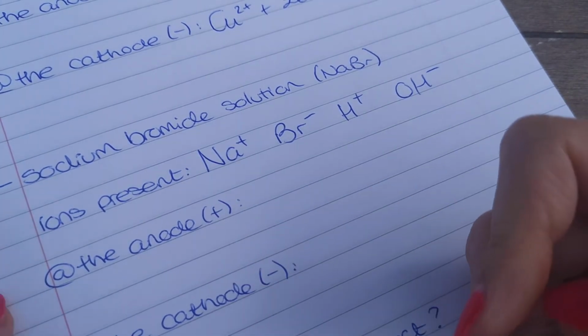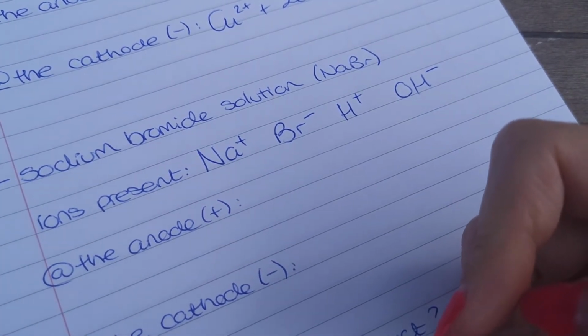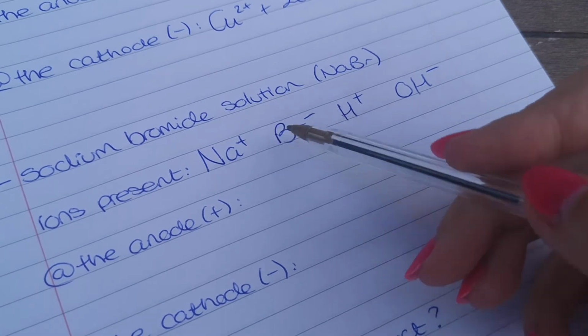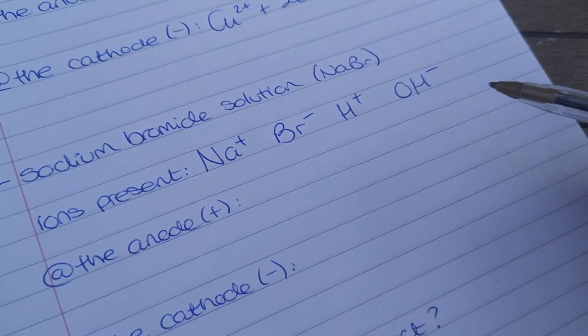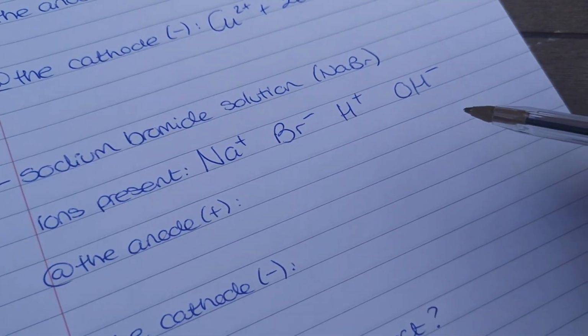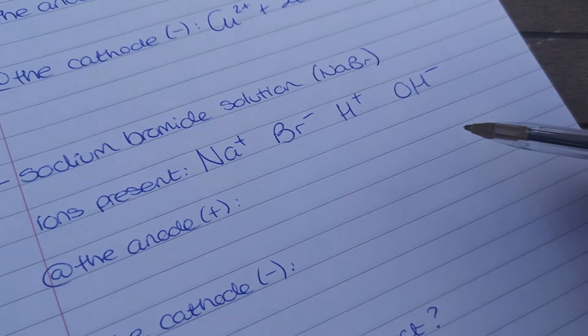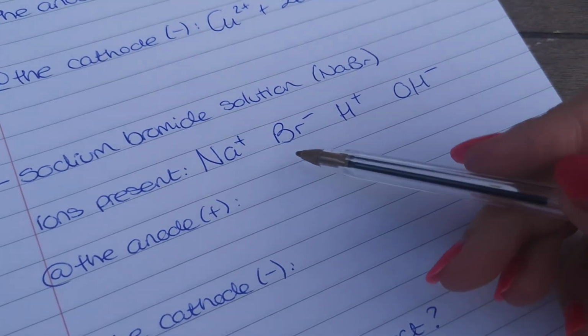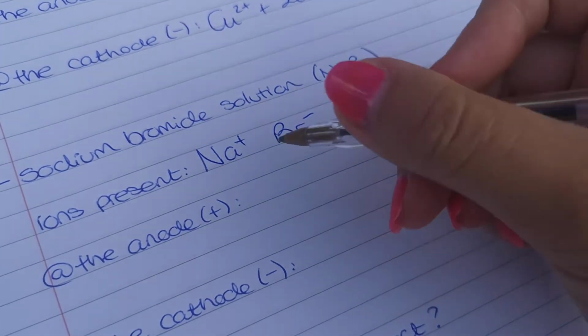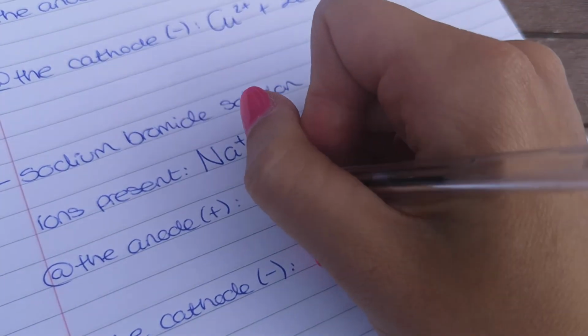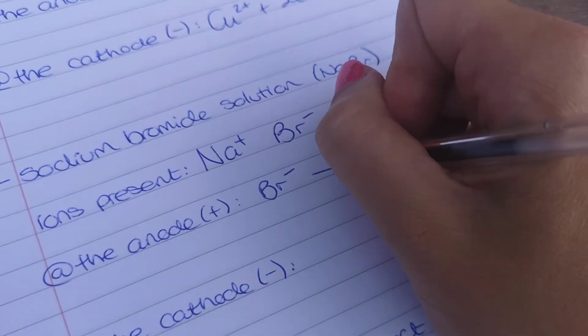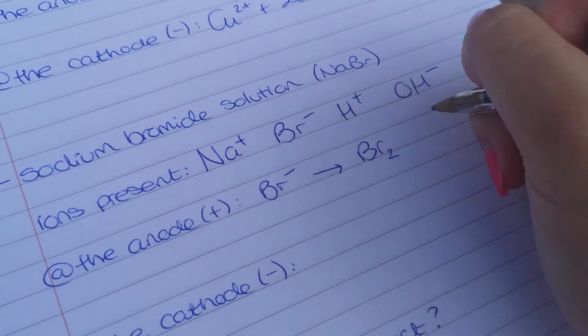Okay, so we'll start at the anode. We need to look at what we're going to have attracted here. It's either going to be this bromide or this hydroxide, and we need to think about the rule. The rule says if we have a halide, we make the halogen. Otherwise, we make oxygen. Now, bromide is a halide. It's in group 7. So we're going to make bromine.